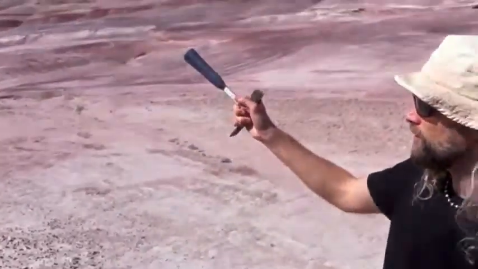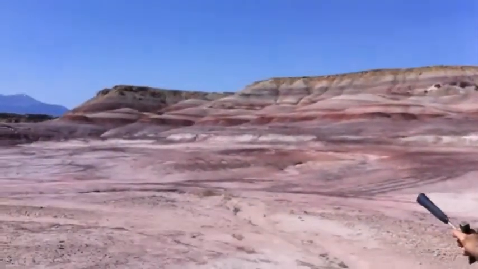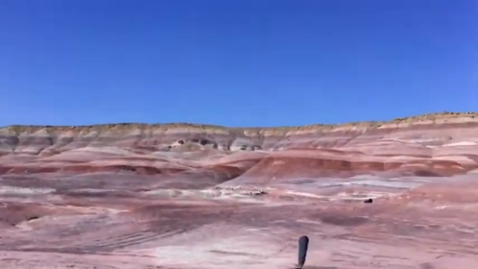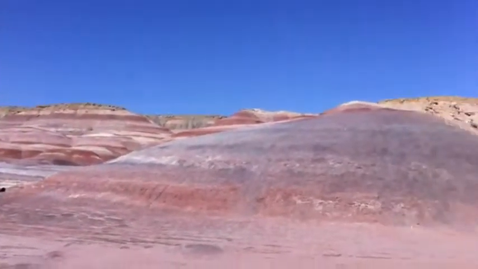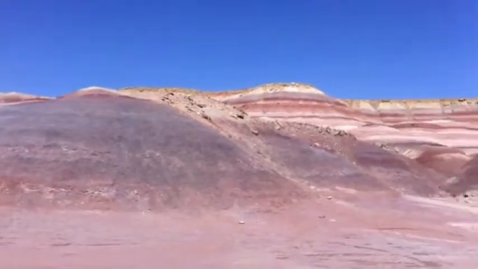And if you go up to the ridge and look at the sandstones, they are also colonized with microbes if you get in the right spot. It just kind of depends where you look.